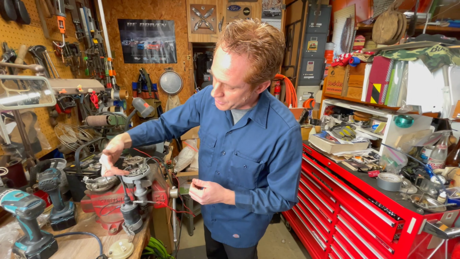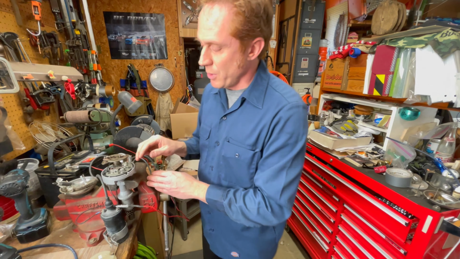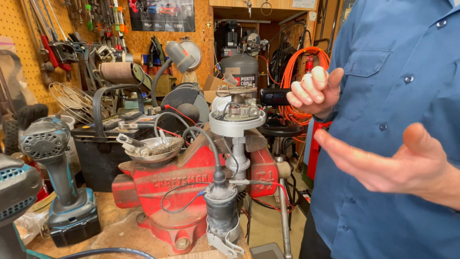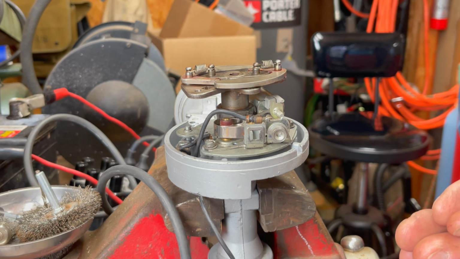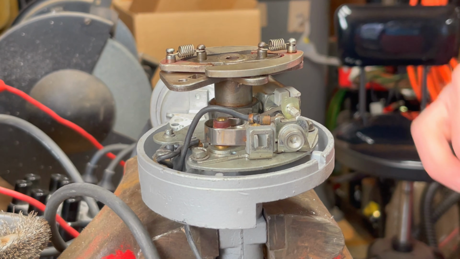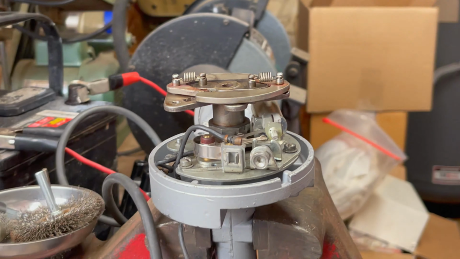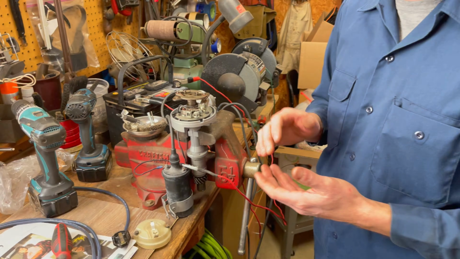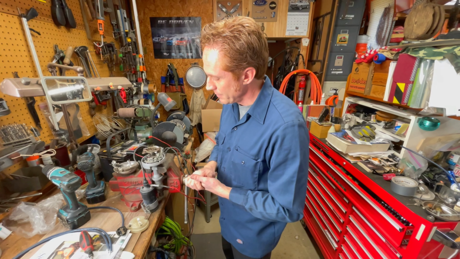Underneath the weights, we have what's called the breaker plate. And on the breaker plate is where we have our contact points and our condenser. Now, from our whiteboard that we saw a few moments ago, the points are what open and close to serve as a trigger mechanism for the ignition coil to fire. The condenser is no more than an apparatus to keep those points from arcing out or causing damage from that spark jumping across them thousands of times a minute.